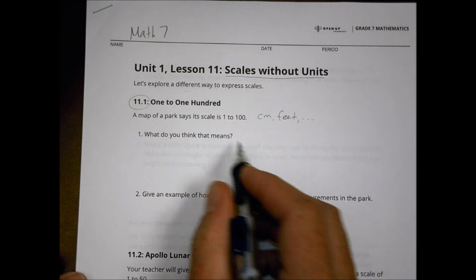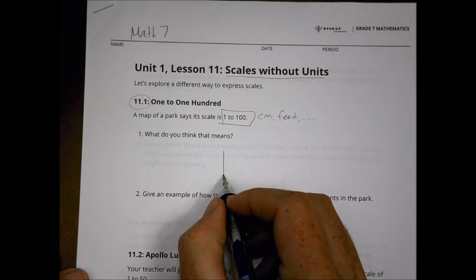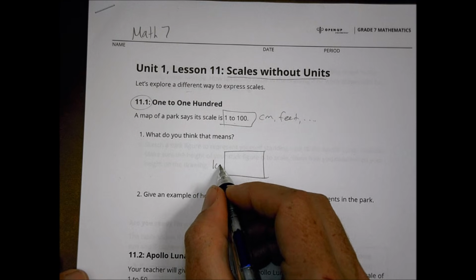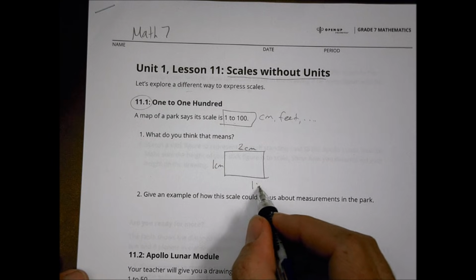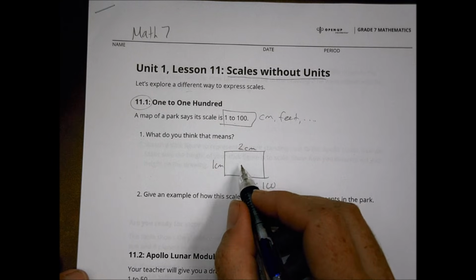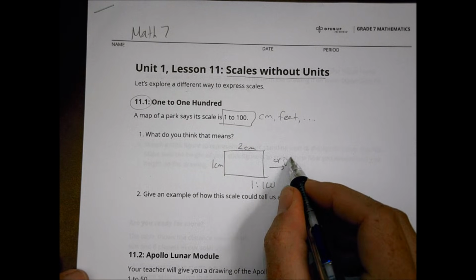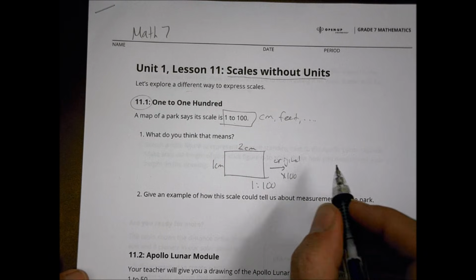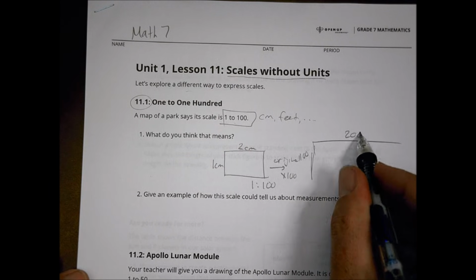You had a little discussion in class about what it possibly means to go from 1 to 100. Hopefully, what it meant was, if you had a scale drawing, for example, and this was 1 centimeter long and this one over here was 2 centimeters long, and our scale was 1 to 100, then to go to the original, we would have to multiply all the lengths by 100. So the original would not be 1 and 2, it would be 100 centimeters and 200 centimeters.